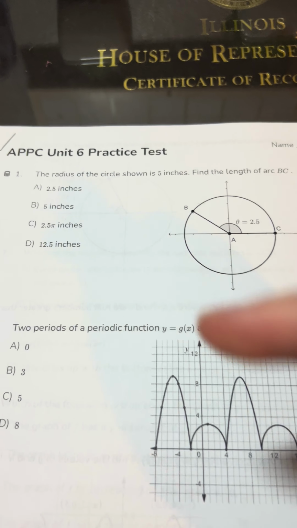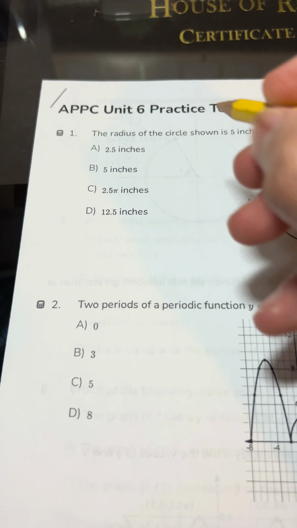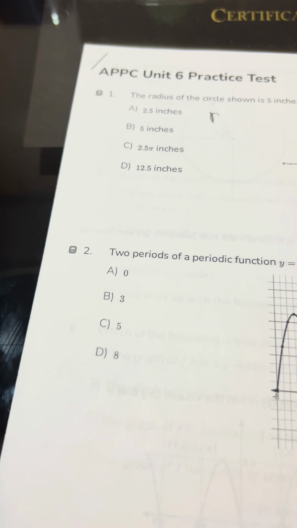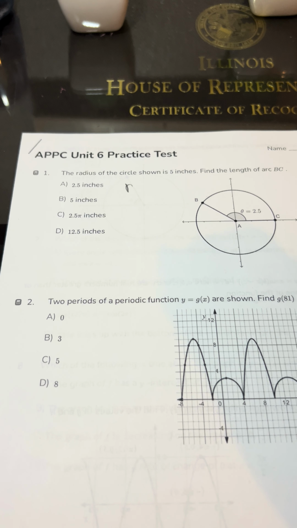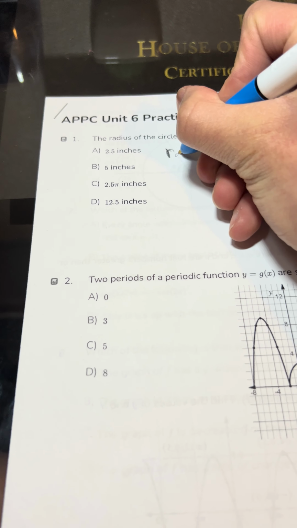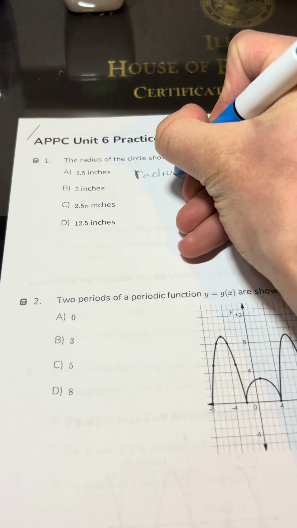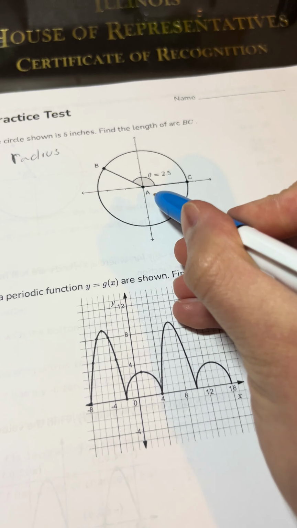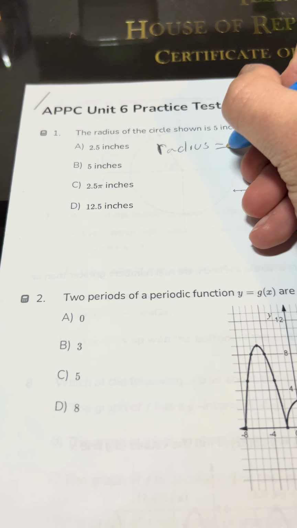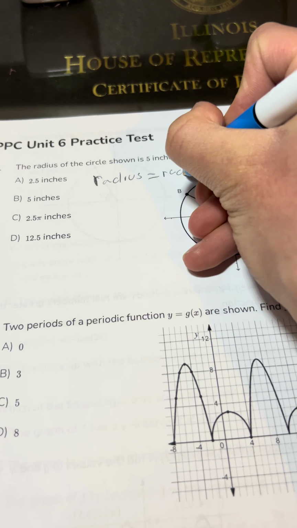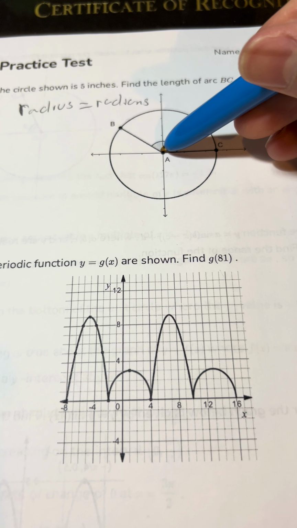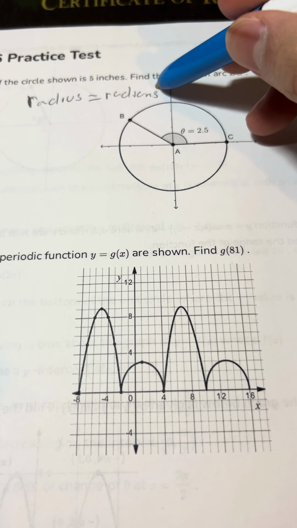Now, the main thing that we're going to need on this problem is to know that radians and radius are the same. So radius, being from A to C or A to B, is equal to radians, because the radians are based on the radius.